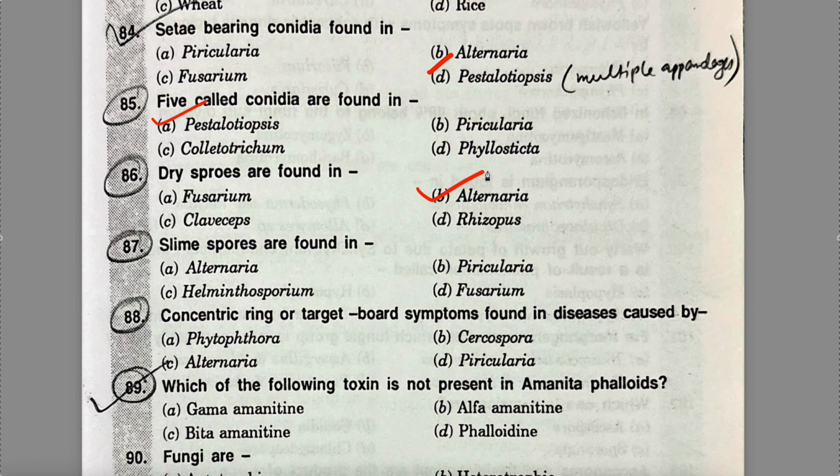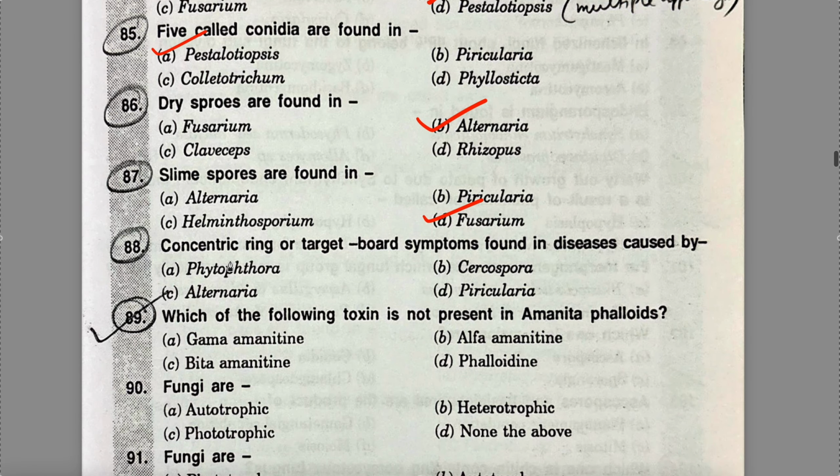Answer is Alternaria. Slime spores are found. So 2 questions will be. Dry spores found in Alternaria, whereas slime spores are present in Alternaria, Pyricularia, Helminthosporium, Fusarium. Which one? It is Fusarium. Slime spore, Fusarium. Dry spore, Alternaria. Okay, remember. 88. Concentric ring or target board symptom are found in disease caused by Phytophthora, Cercospora, Alternaria or Pyricularia. Yes, it is Alternaria.